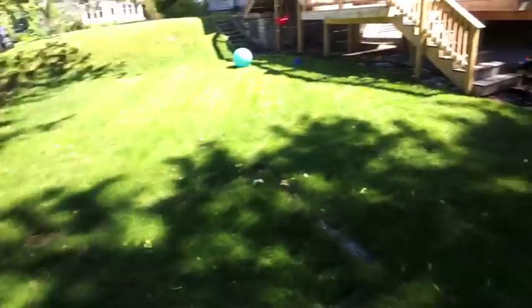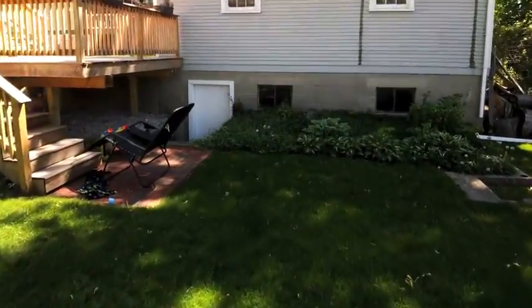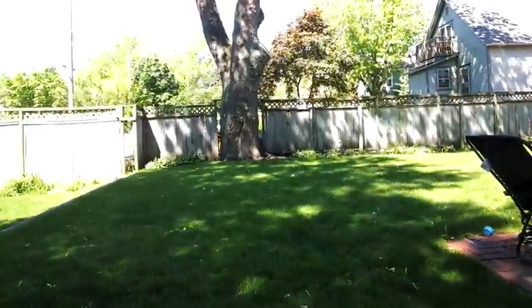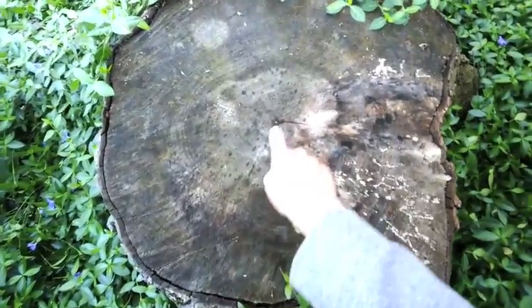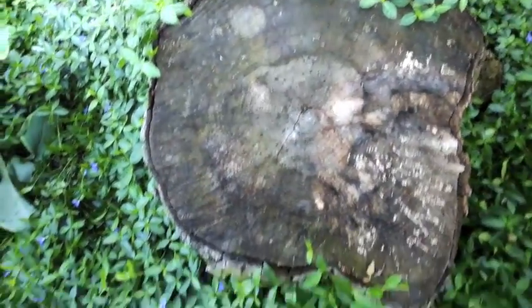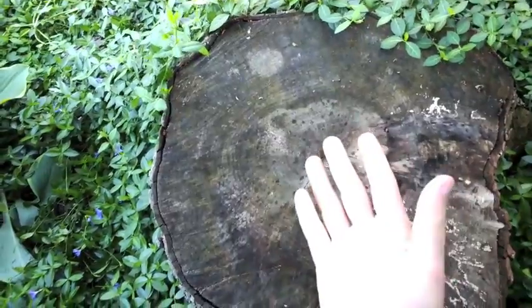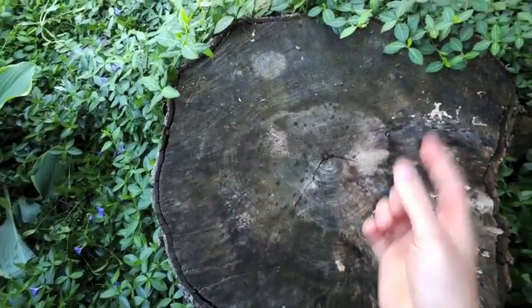I do, however, have another tree that we cut down not too long ago. So I wonder, could I count the rings in this tree and then use that information to figure out how old that tree is? So here's what I'm thinking. If I count all these rings and then measure the circumference all the way around this tree, maybe I could find a relationship between the circumference and the number of rings.